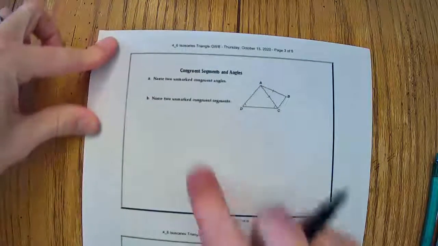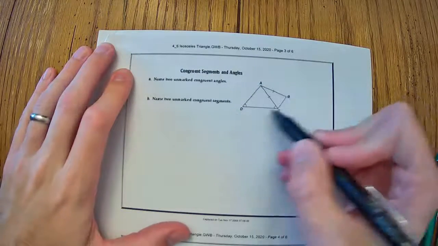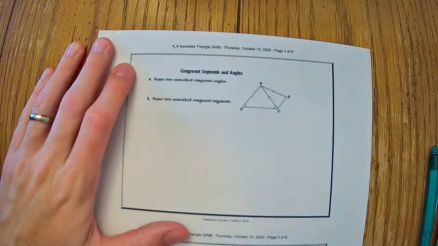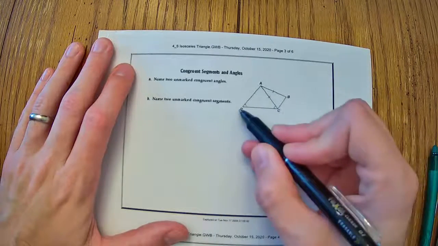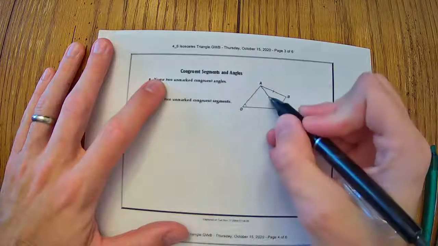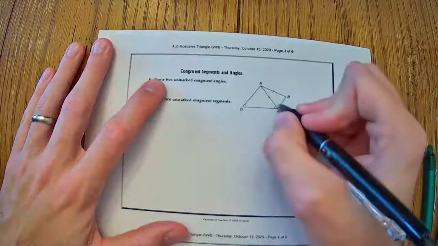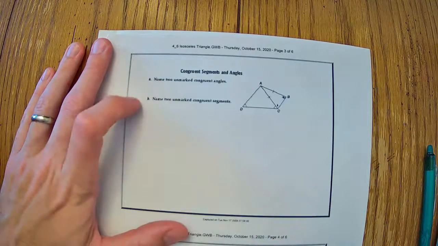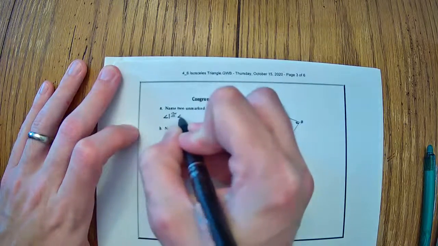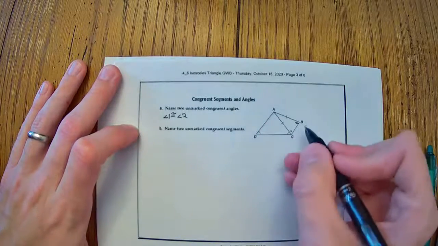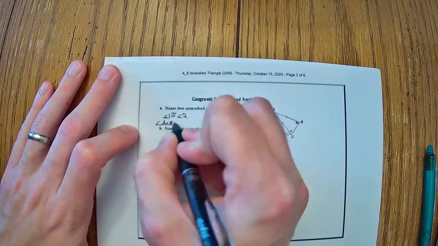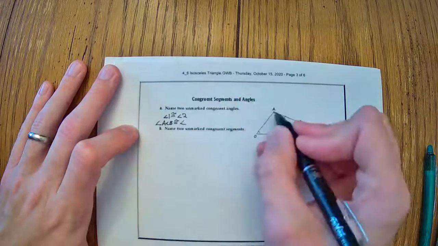So here's a quick example. We've got points A, B, C, D creating two triangles here for us. Notice AB and AC are already denoted as being the same, and angle D and angle ACD are congruent to each other. So we need to name two unmarked congruent angles. Well, since these sides, AC and AB, are the same, then angles 1 and 2 are also going to be the same. So I could say that angle 1 is congruent to angle 2. If you'd rather use the names that are already there, we could say that angle ACB is congruent to angle ABC.